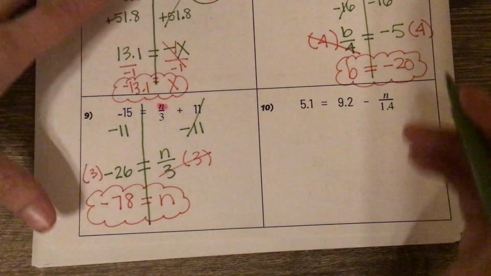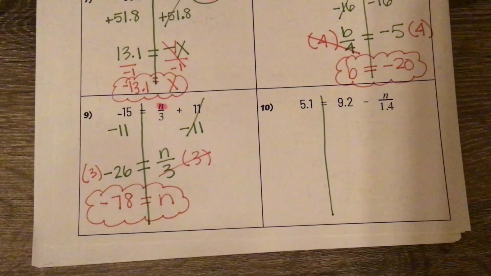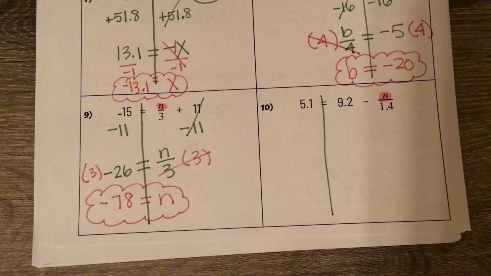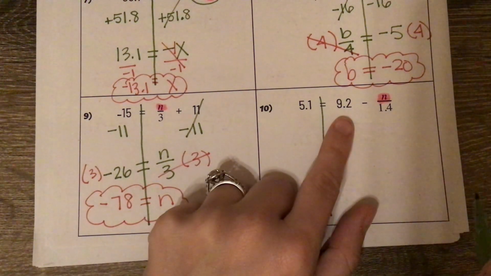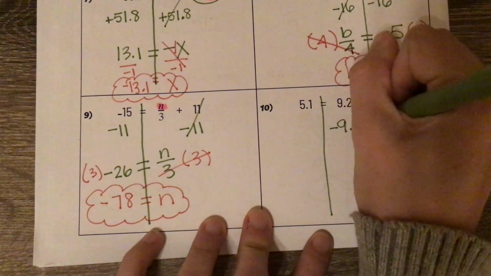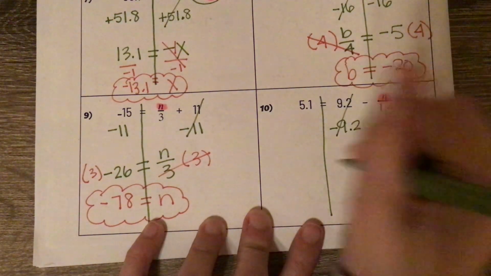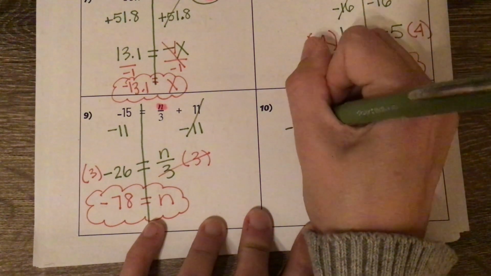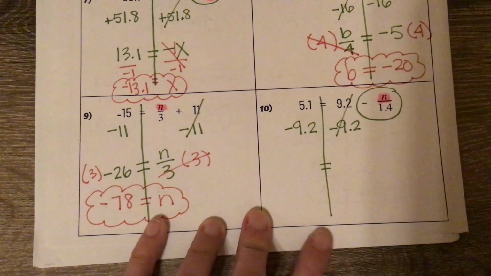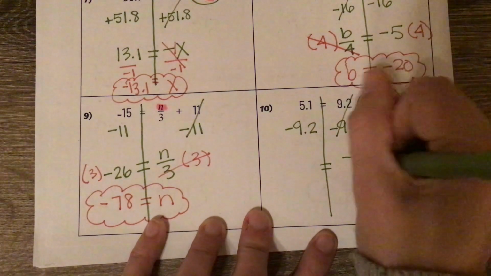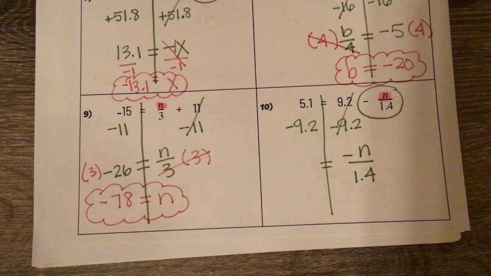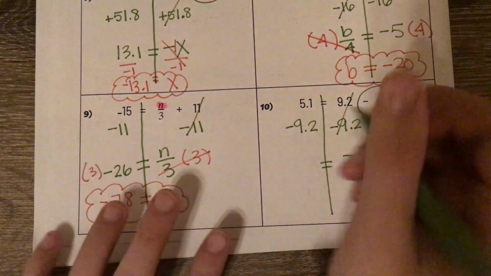And last one, drawing our line down the equal sign, highlighting our variable. We look at our constant first. We have positive 9.2, so I'm going to subtract 9.2 to cancel to 0, and do the same thing to the left side. Be careful when we're rewriting our variable here. That is a negative value, so we have negative n over 1.4 equals 5.1 minus 9.2 is negative 4.1.